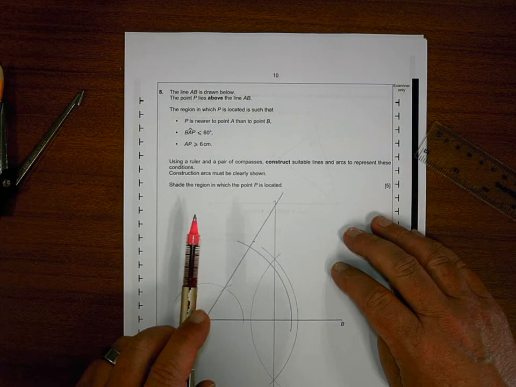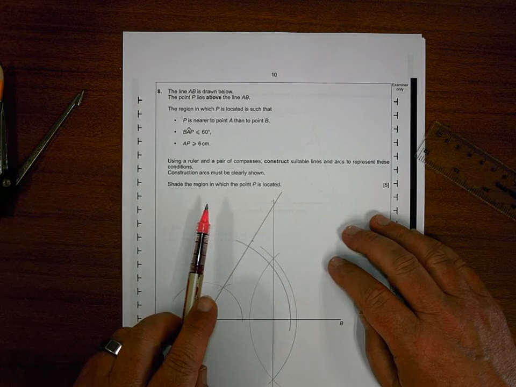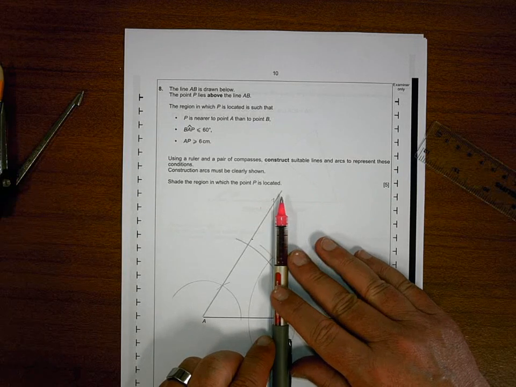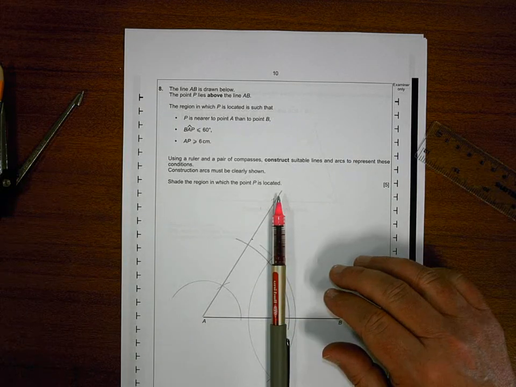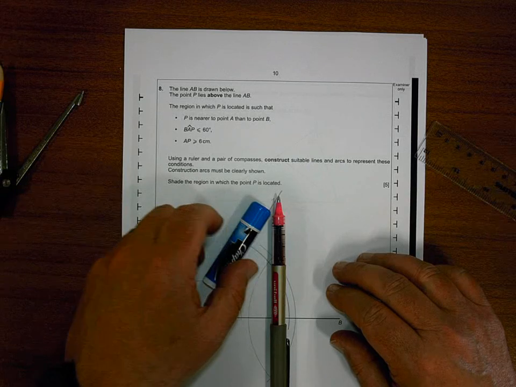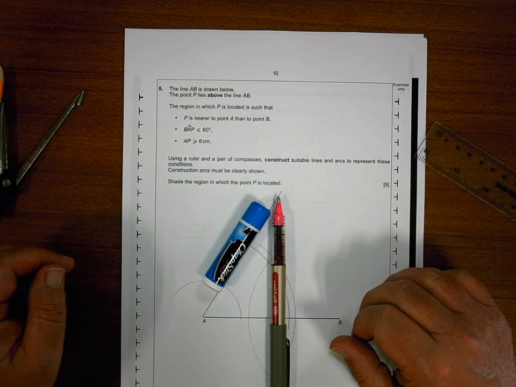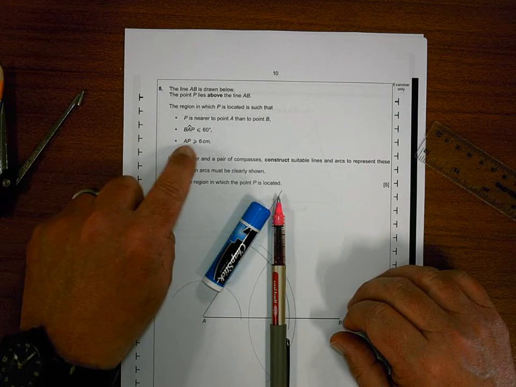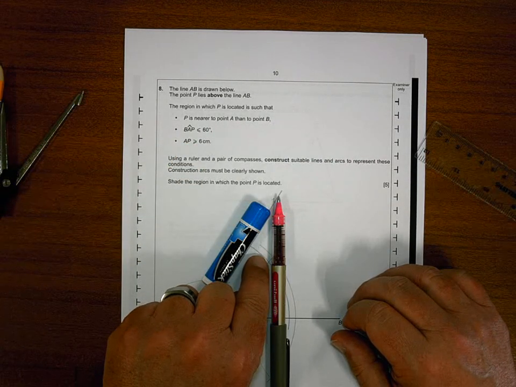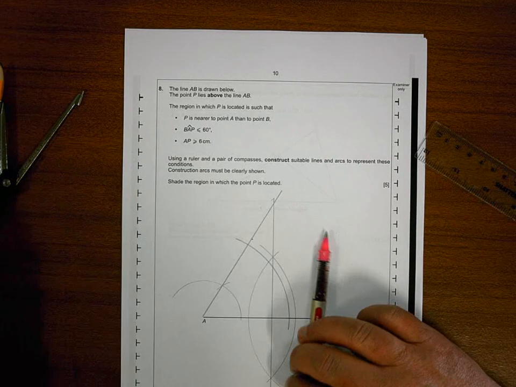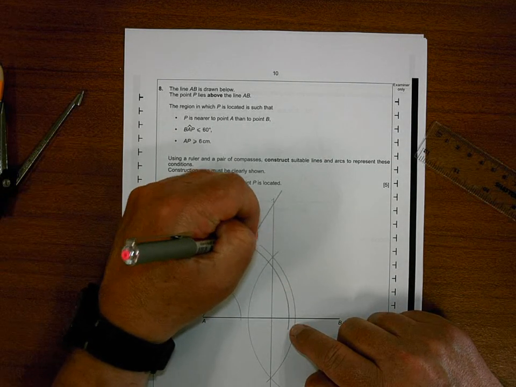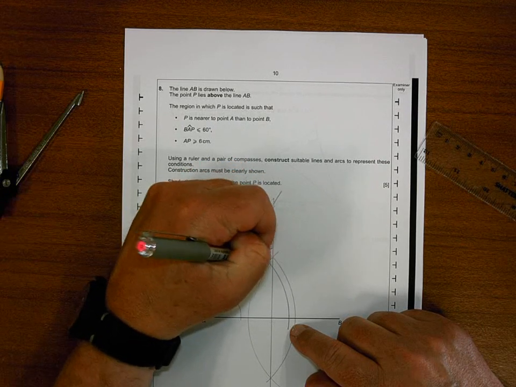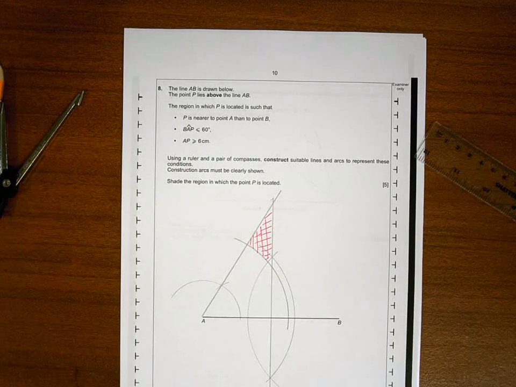Shade the region in which P is located. So it's this side of that line. It's below the chapstick line and is bigger than 6. So it's greater than where my finger is pointing. So the region where P could be is in that region there.